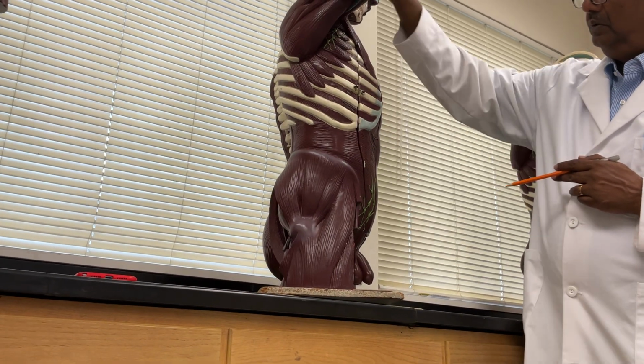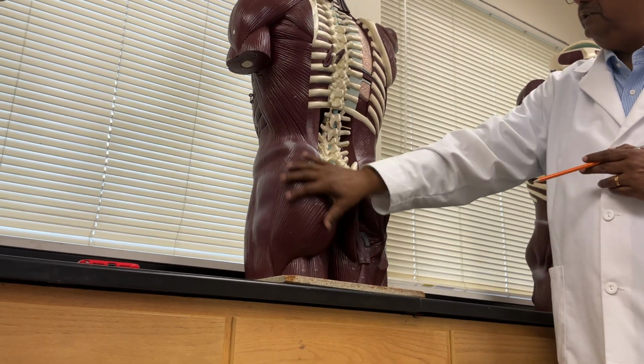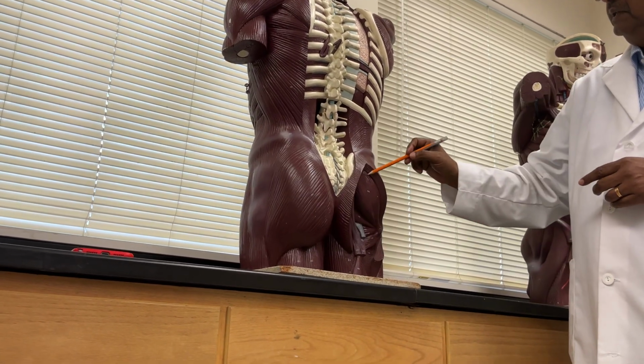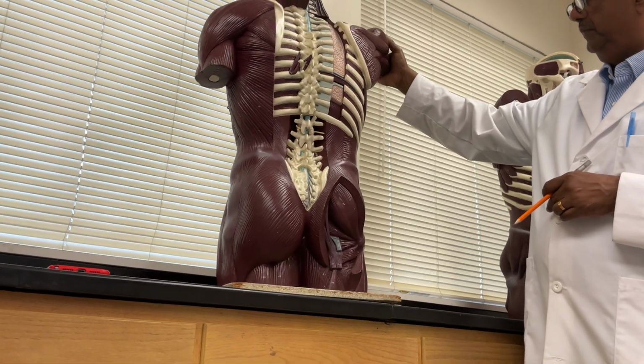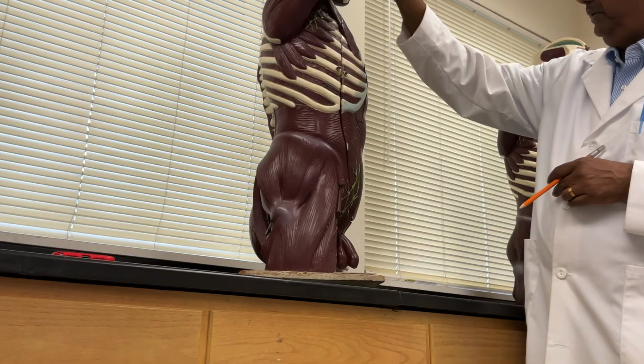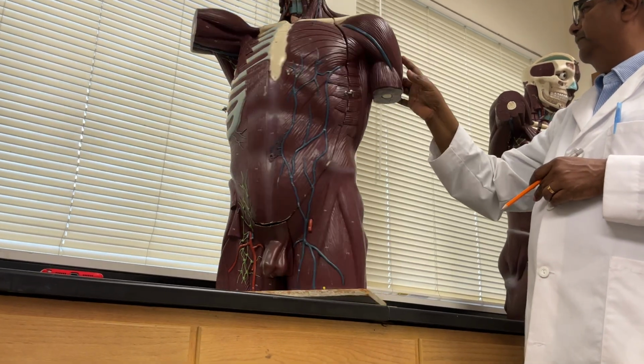So over here you have the gluteus maximus, and inside you have the gluteus medius. We'll talk about that later when we are in the lower limb. What else? I think that's about it.